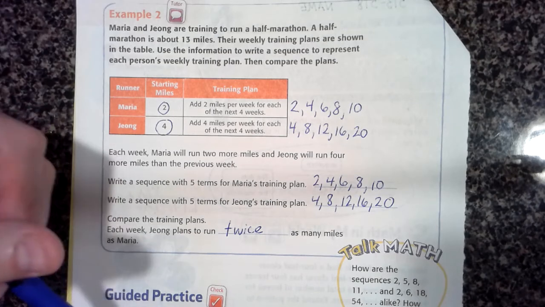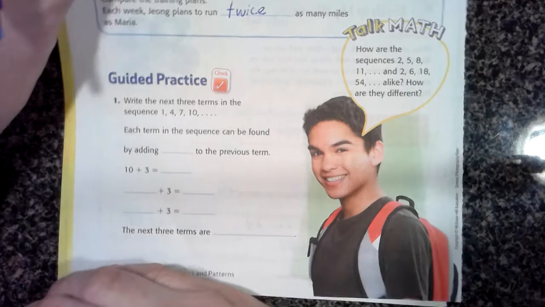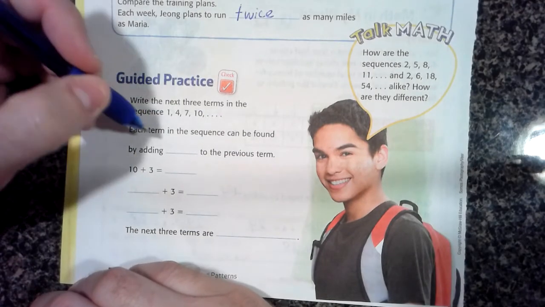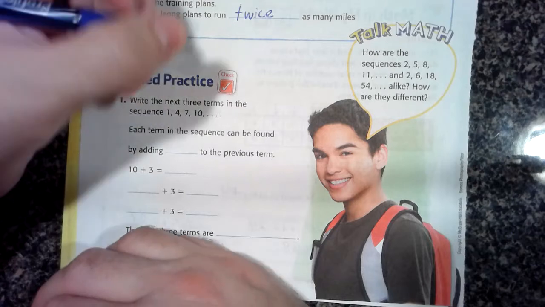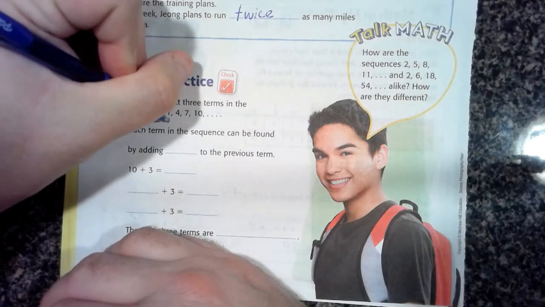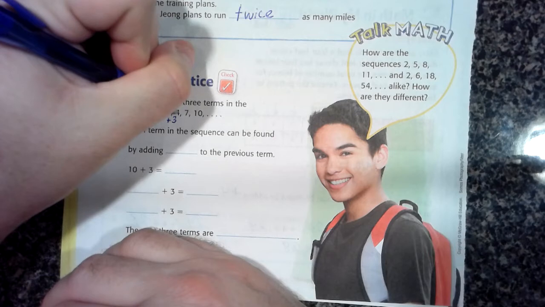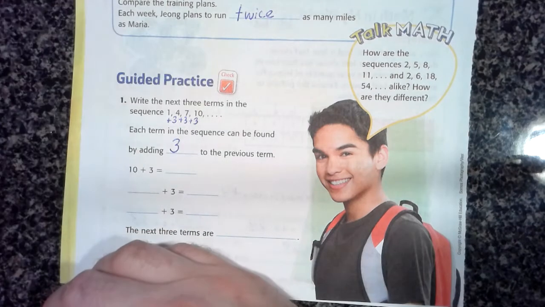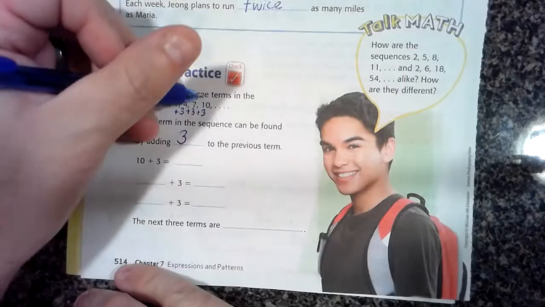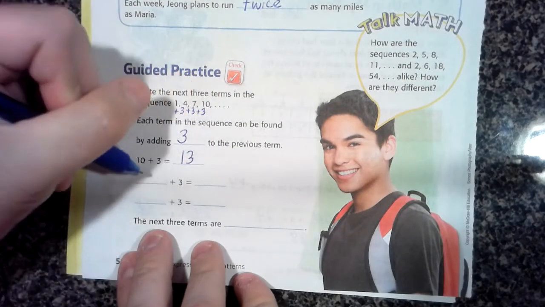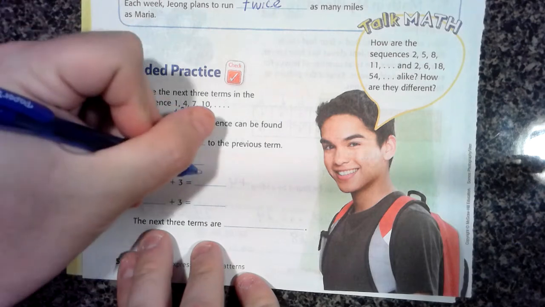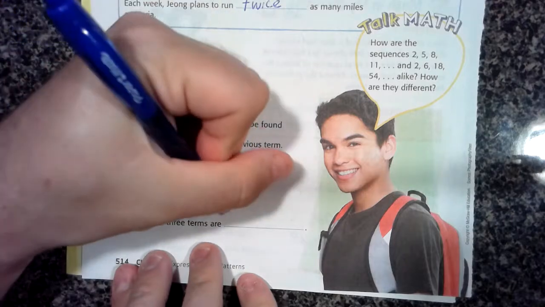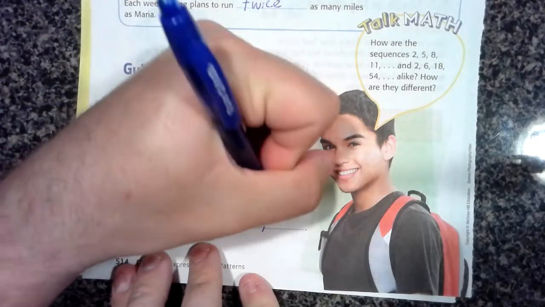So we have down at the bottom of the guided practice, write the next 3 terms in the sequence 1, 4, 7, 10. Each term in the sequence can be found by adding. So it looks to me like each time we go from 1 to 4, we're going to add 3. Go from 4 to 7, looks like we're going to be adding 3. So each time we're adding 3 to the previous term. So this last one, 10 plus 3 is 13. So we put that there. That's the previous term. 16, previous term right here, 19. So the next 3 terms are 13, 16, and 19.